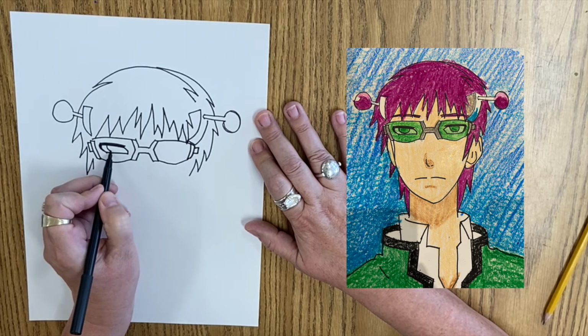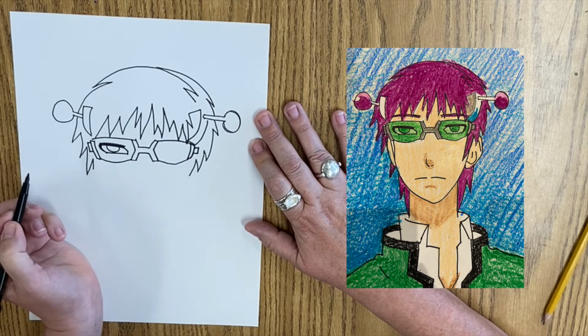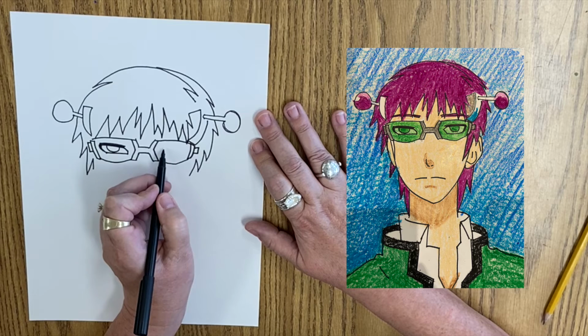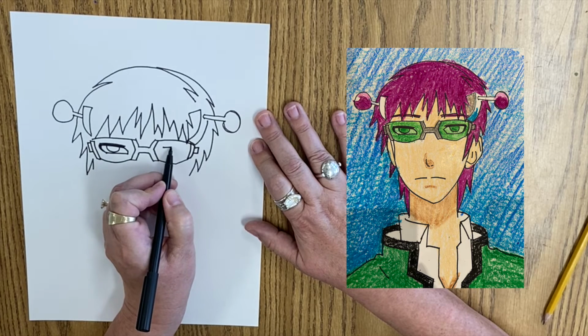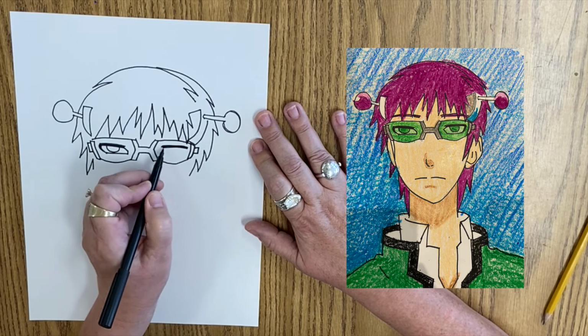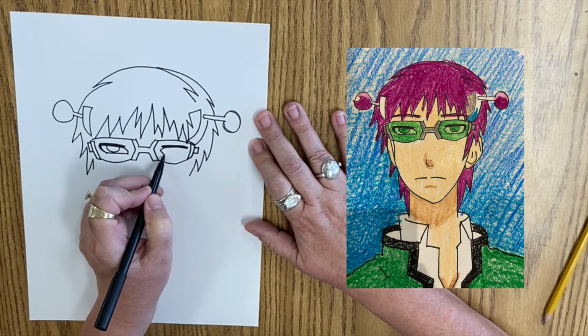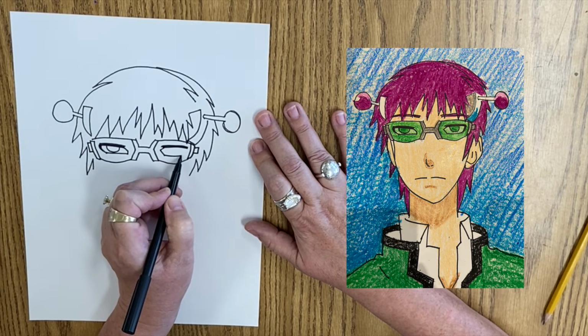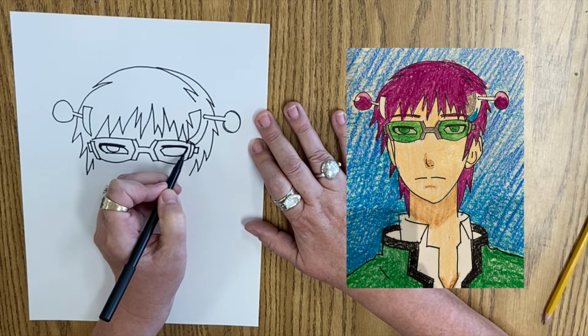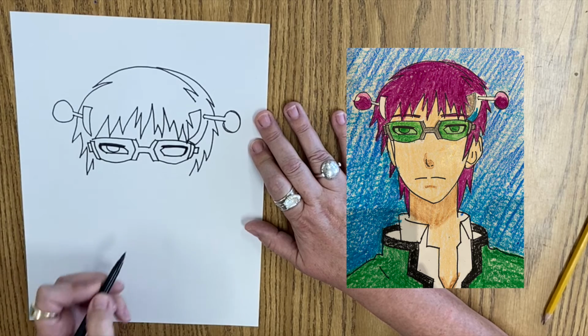And then her eyeballs are inside that. Looks like there's no pupils there. All right, then the same thing over here. It's kind of flat and thick on the top. Comes down, back around, flat on the bottom, and then curves back up with a little thickness there.